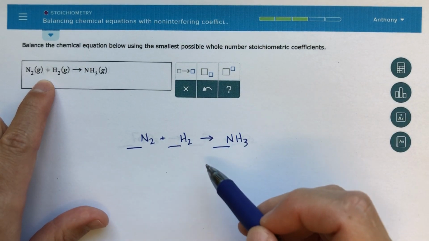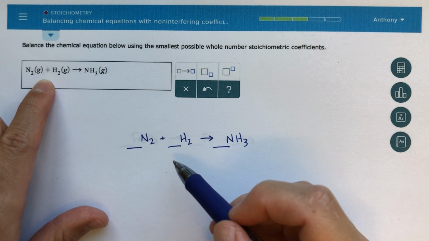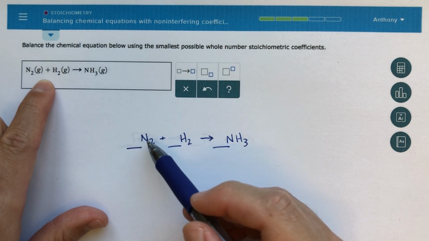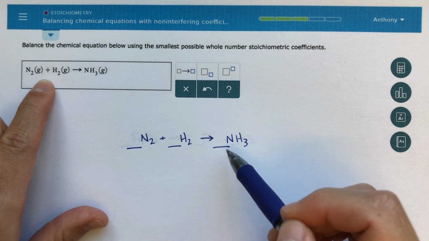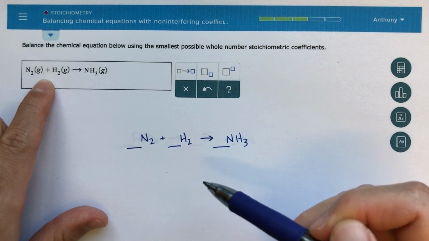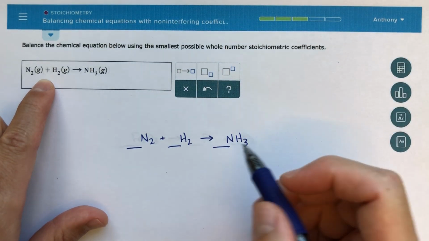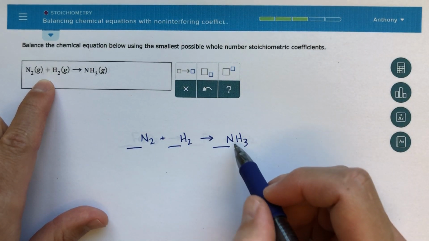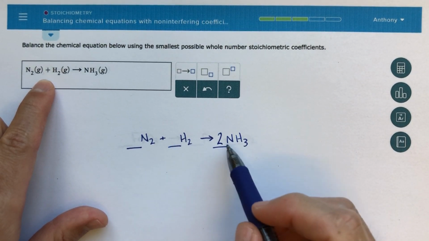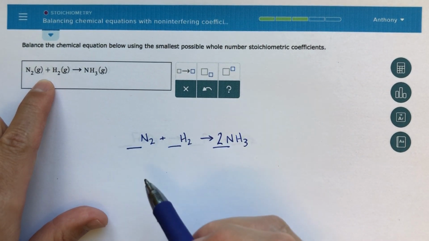So when I see this, the first thing I'm going to look at is I notice that this N2, I've got 2 nitrogens on this side and I only have 1 on this side at this point in time. I also notice my hydrogens aren't balanced yet. But again, I'm just going to try to do one thing at a time. Since I've got N2 on this side, I'm going to start by putting a 2 here so that my nitrogens will balance out. 2 nitrogens on this side, 2 nitrogens on this side, right?